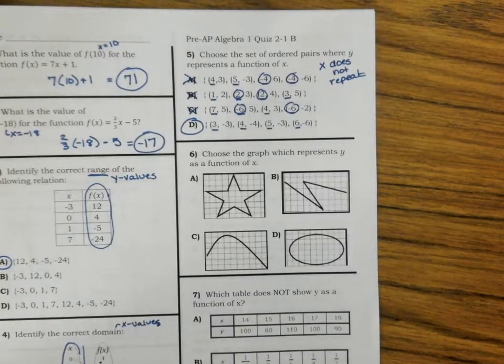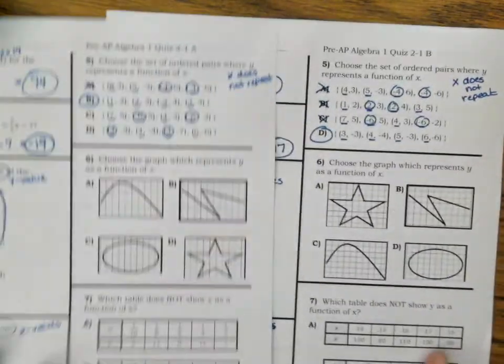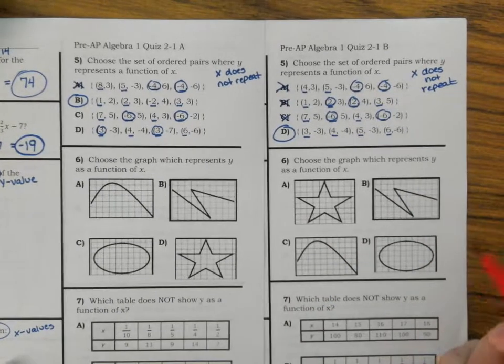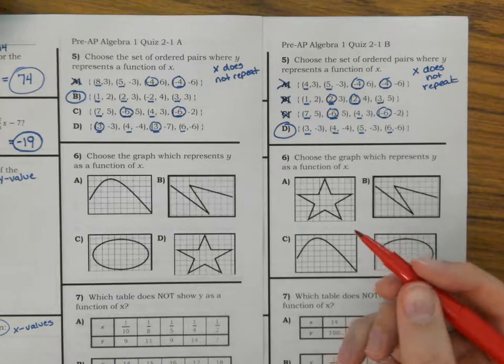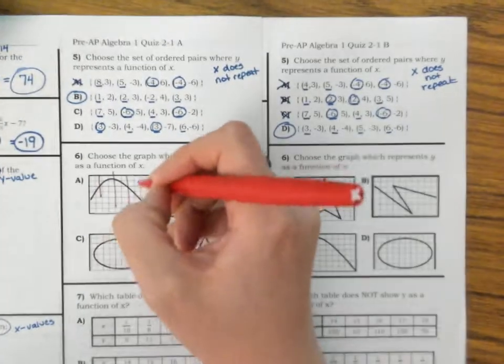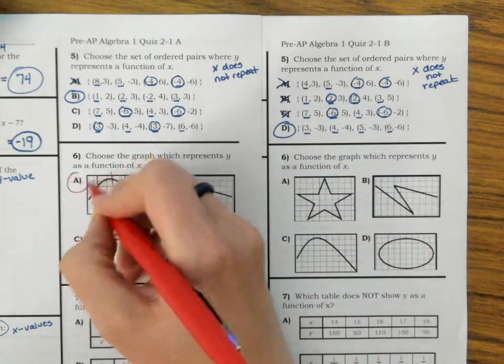All right, number 6. So here's version A, here's version B. It's the same question. Choose the graph which represents y as a function of x. That means which one is a function. So it has to pass the vertical line test, which that one does.